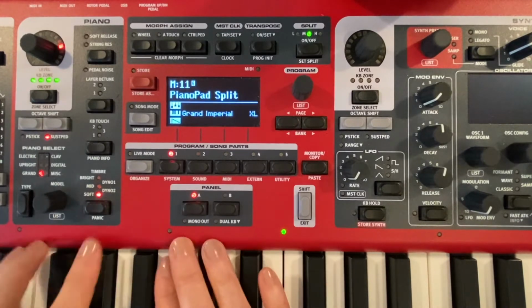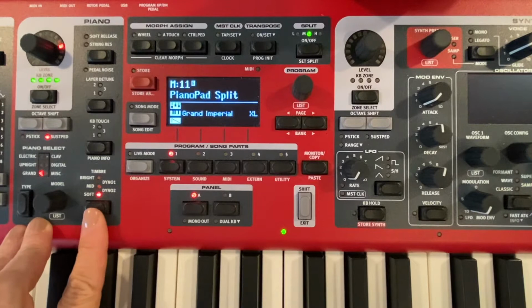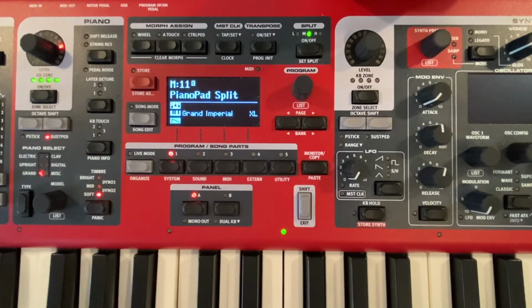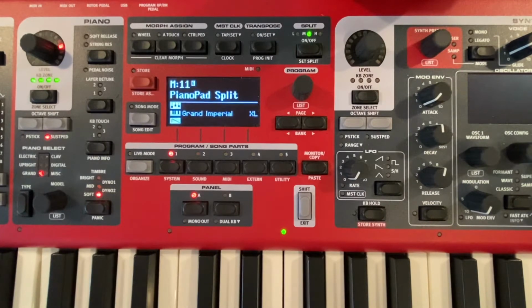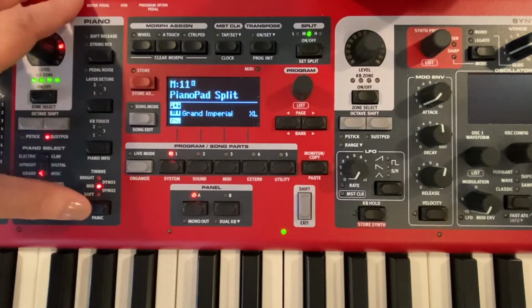full sounds. So this is basically, the timbre is a built-in EQ that the Nord Stage 3 has for the piano. So soft is taking out some of the higher frequencies and letting the lows and mids come through a little more. And then the mid is exactly what it says. It's a little bit brighter. It's enhancing the mid-range frequencies for the piano.